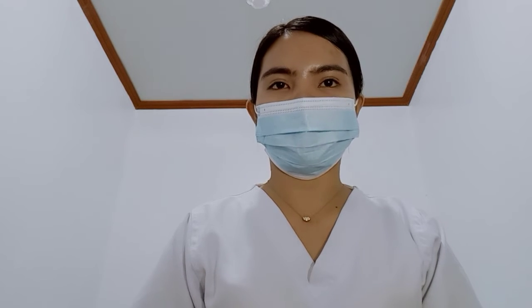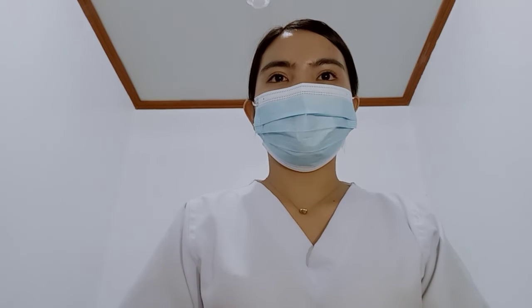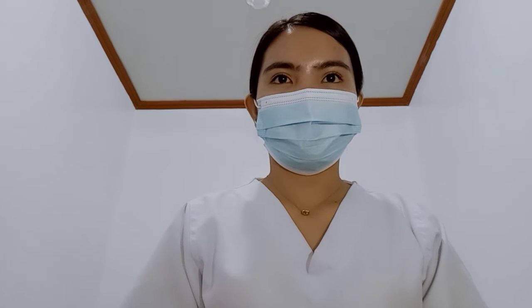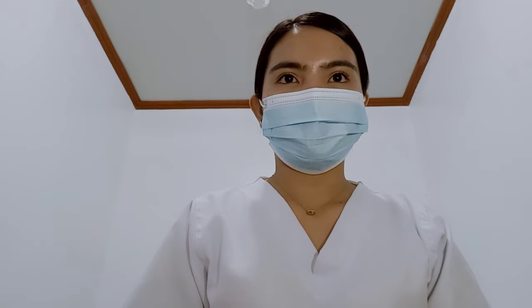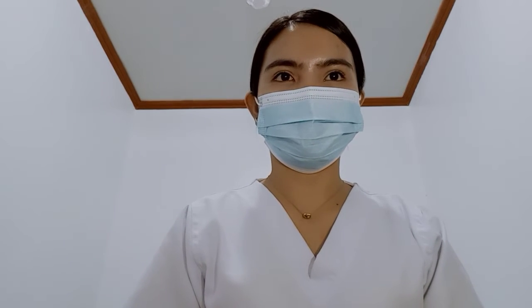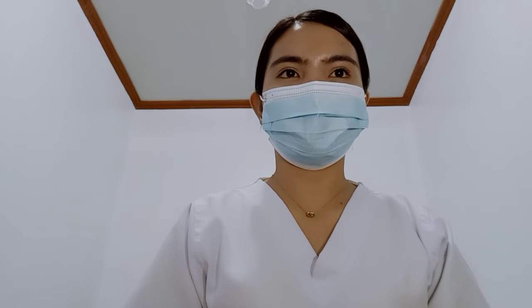The materials or equipment that we are going to use are a thermometer, tympanic thermometer, digital, oral, auxiliary, and or rectal thermometers.